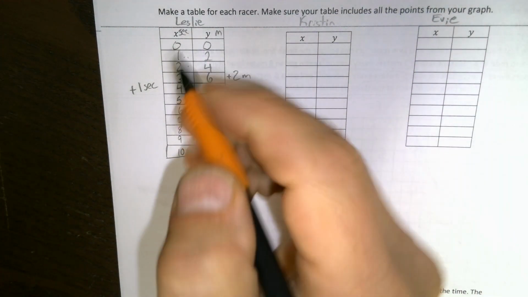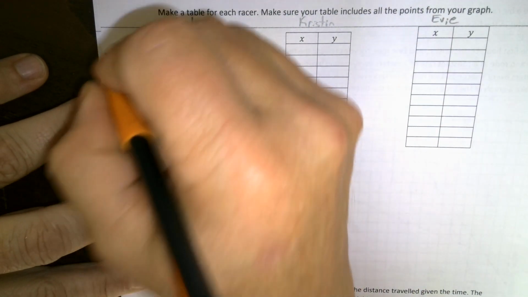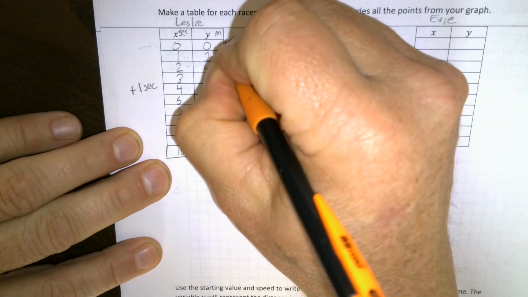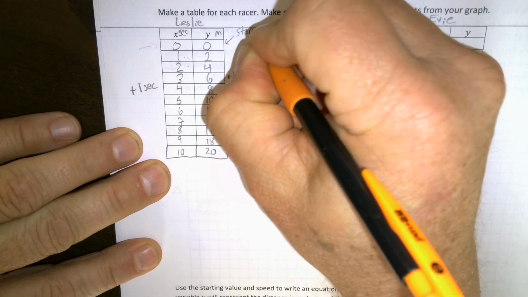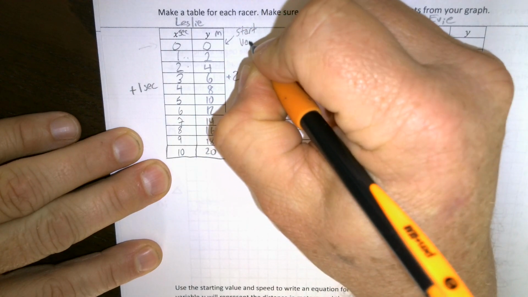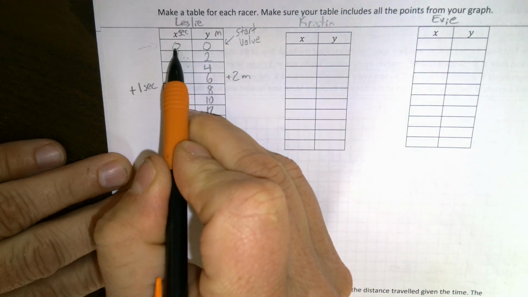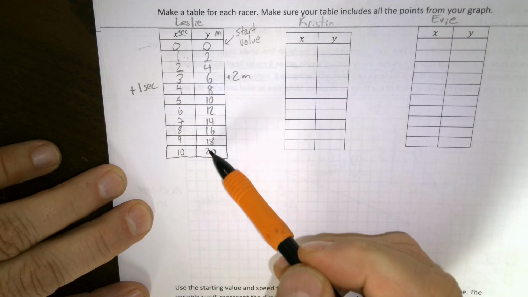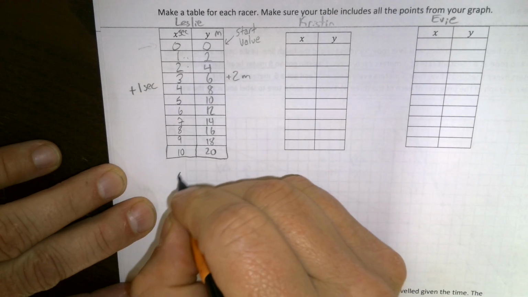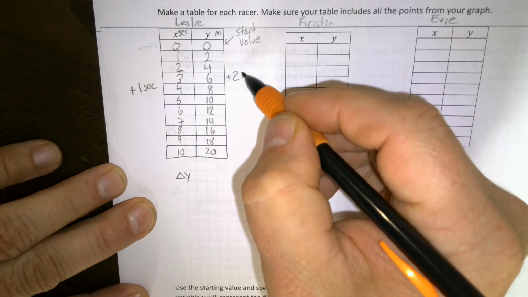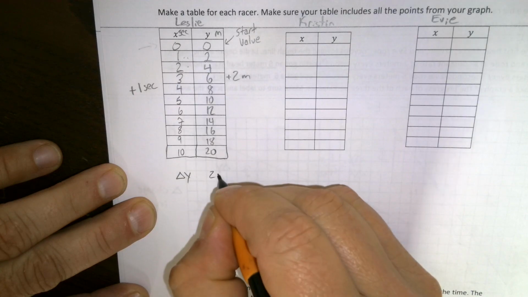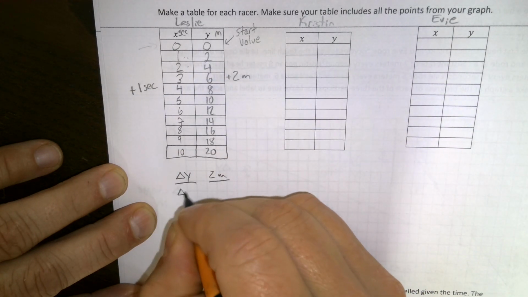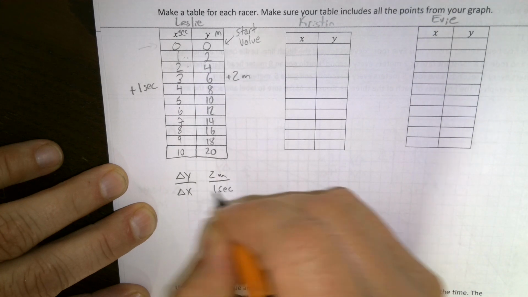table. So you can see right here, actually I'm going to put it on the other side, this arrow. This is the start value, and it's not because it's at the top of the table. This is the start value because X is 0. When X is 0, your Y value is your start value. And you can see the rates of change in the table. So once again, your change in Y, here's your Y column, this is the change. Your change in Y is 2 meters. And your change in X, this is your X column, is 1 second.